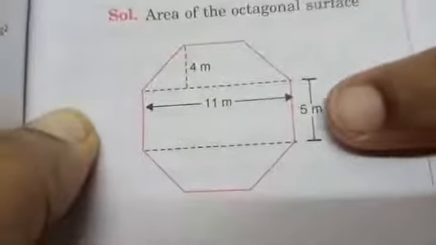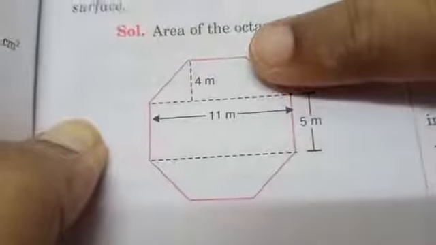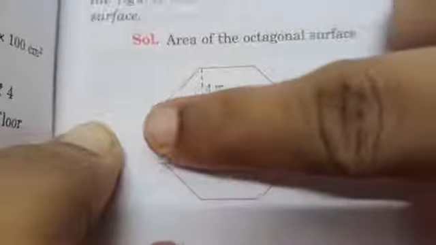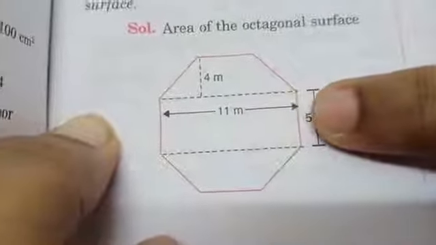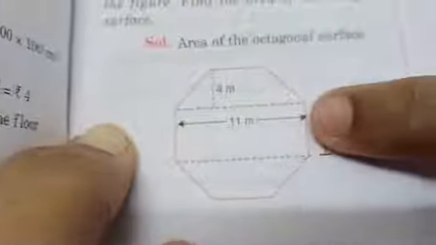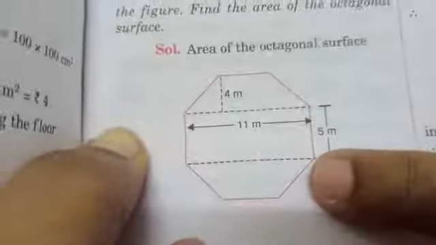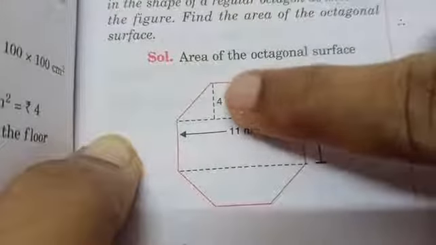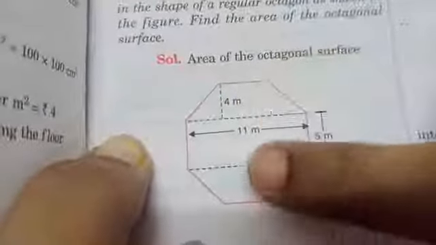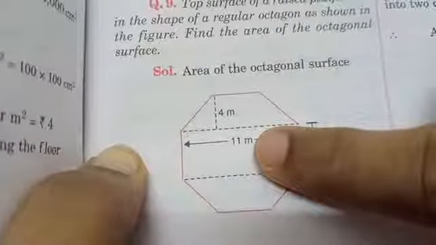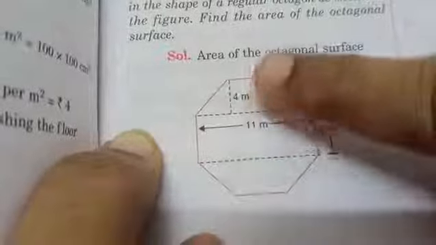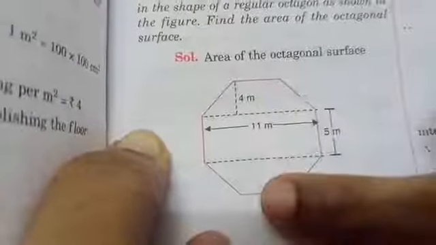Here we divide this octagonal shape into 3 portions. From here to here we draw a line segment. Here also we draw another line segment. Now we get 3 parts. This is the shape of a trapezium. Then this is the shape of a rectangle. And this is in the shape of a trapezium again. These two are the same.